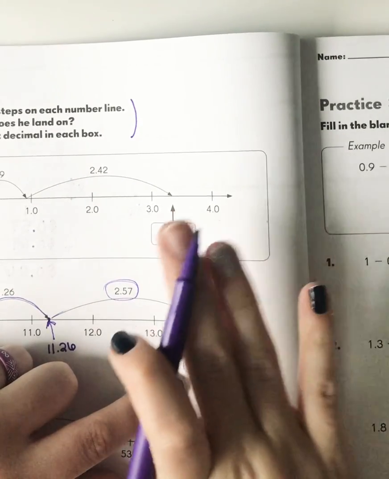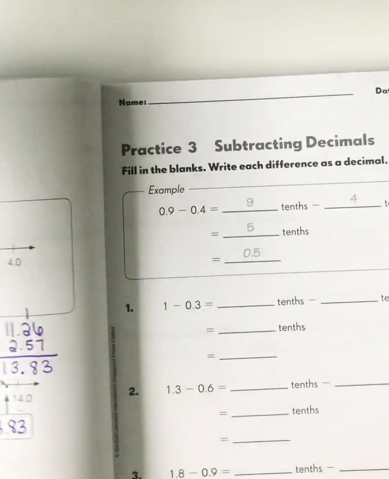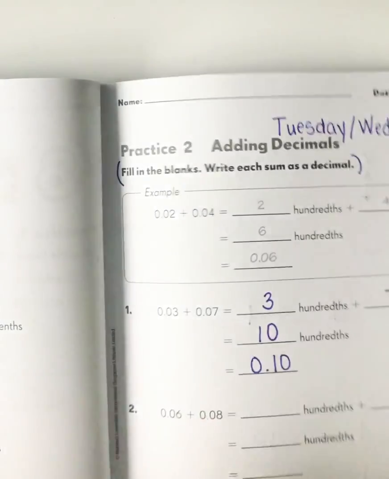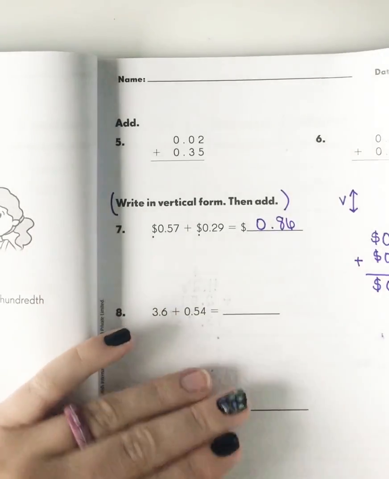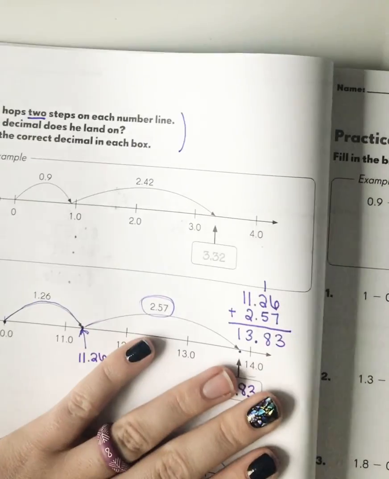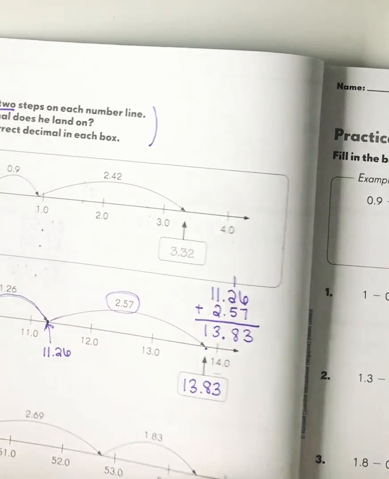Okay, so that is what you're going to be doing for Tuesday and Wednesday. Let's go back and discuss those pages again. You're going to be doing page 23. We've already done page 24 together. 25 and 26. Those are the pages you're going to be working on for Tuesday and Wednesday.